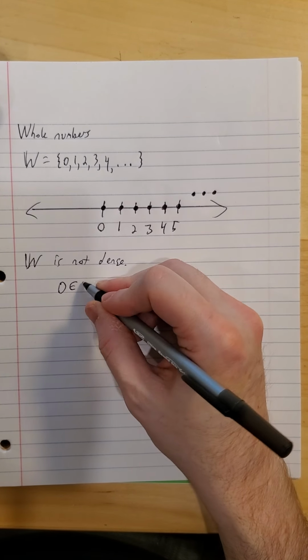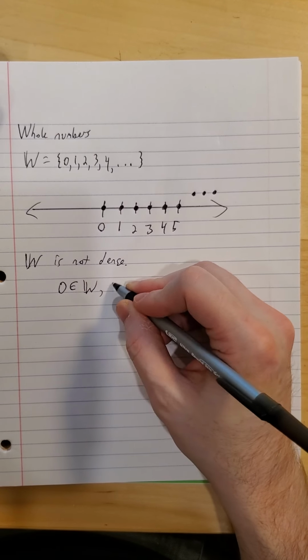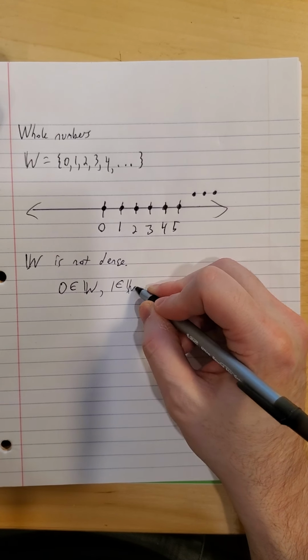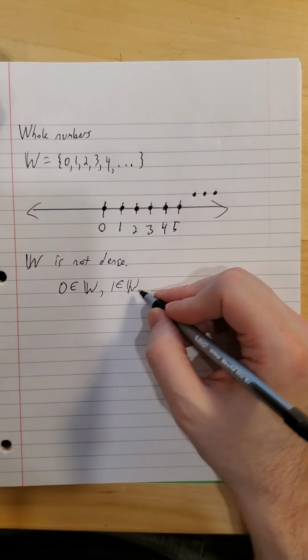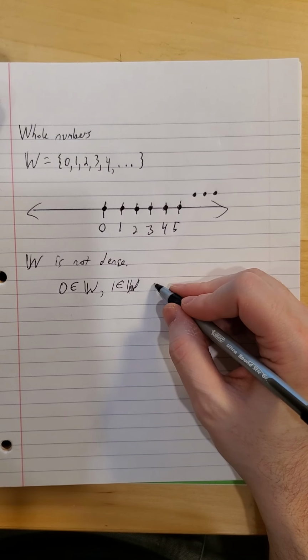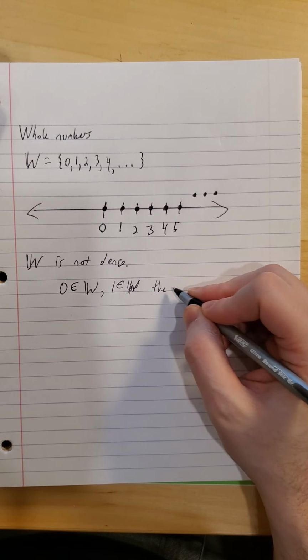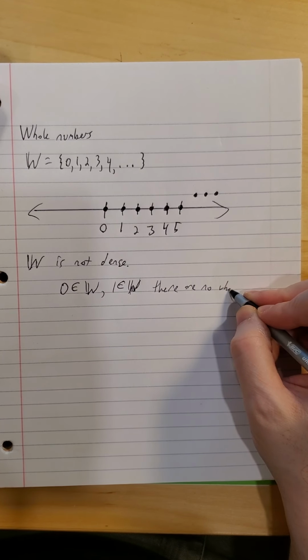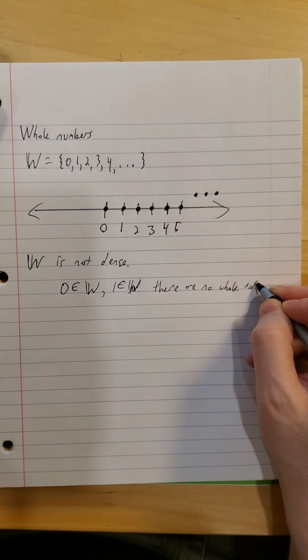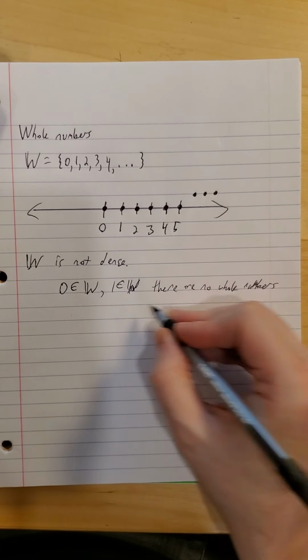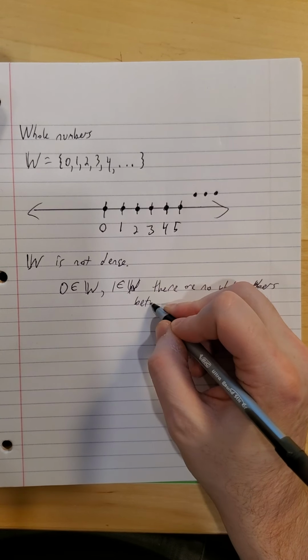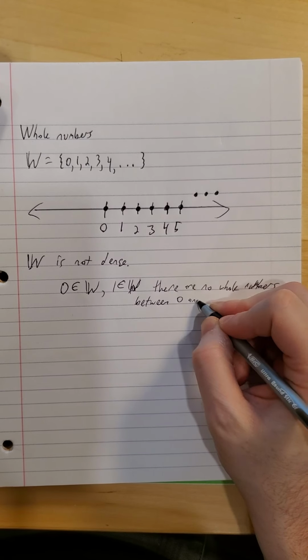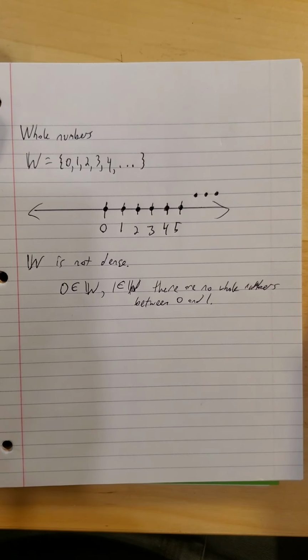So 0 is in the whole numbers, 1 is in the whole numbers, and there are no whole numbers between 0 and 1. So we've proven that W is not dense.